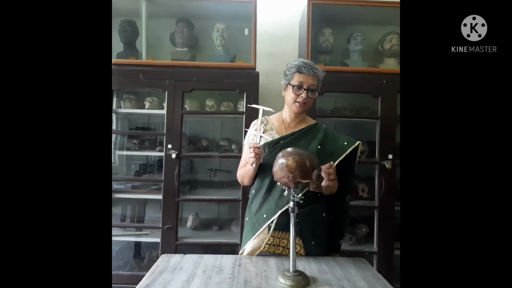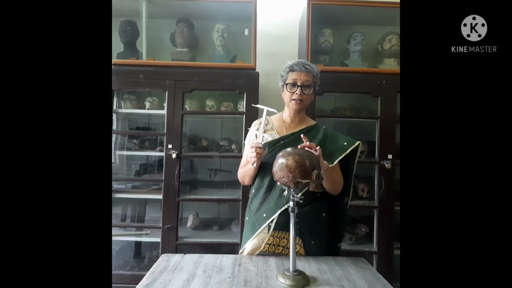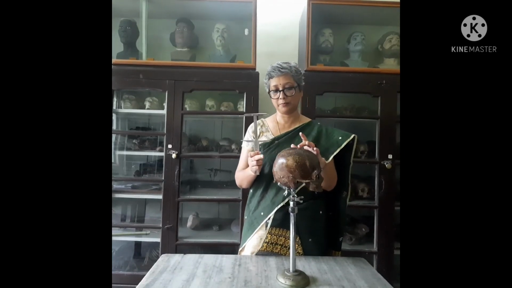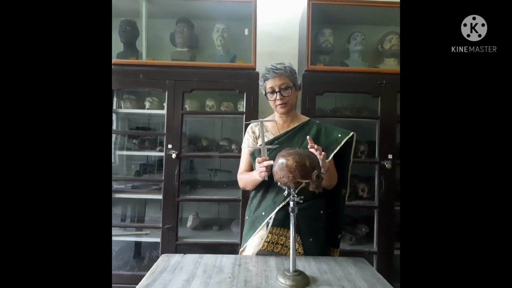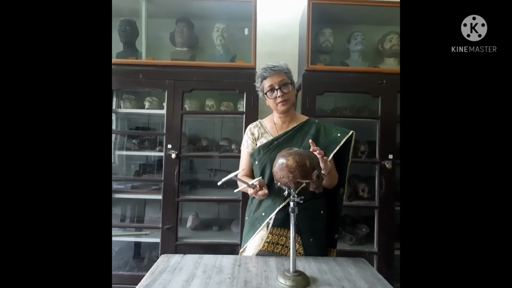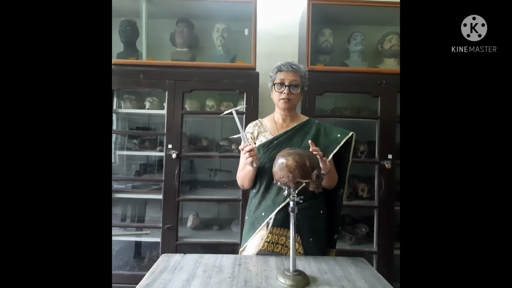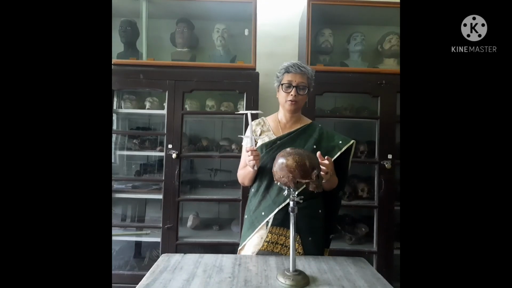The frontal chord is taken from the nasion to the bregma, the parietal chord is from the bregma to the lambda, and the occipital chord is from the lambda to the opisthion. So we will demonstrate how to take the parietal chord.